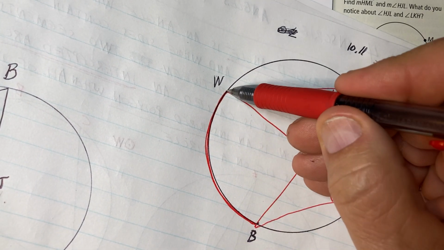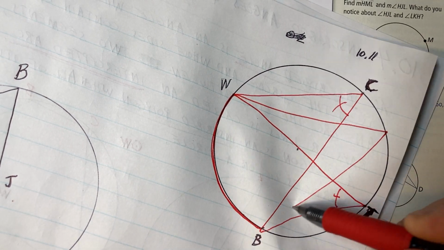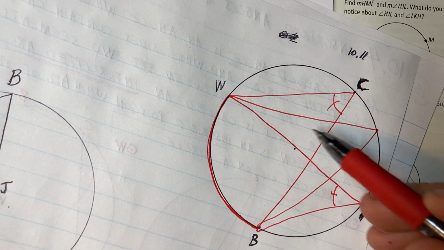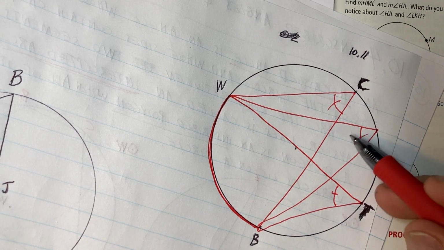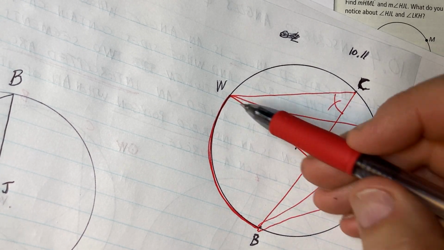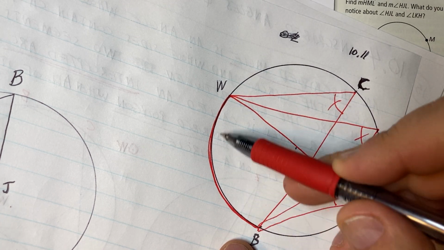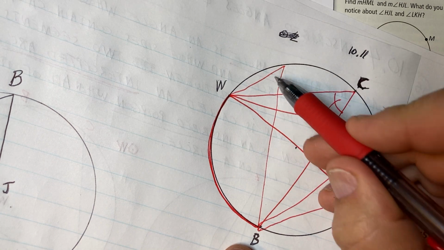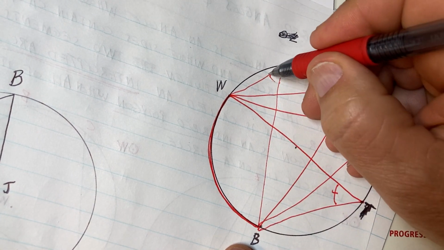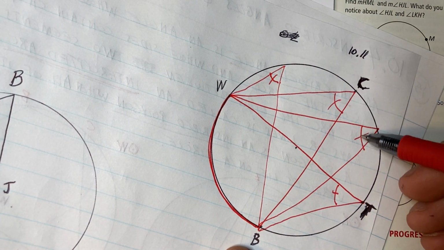If I did something like this, this angle is still the same intercepted arc. This inscribed angle will be the same as these. It doesn't matter, as long as I use these same two points on the arc, I can go way over here, and that's going to be the same measure as these.